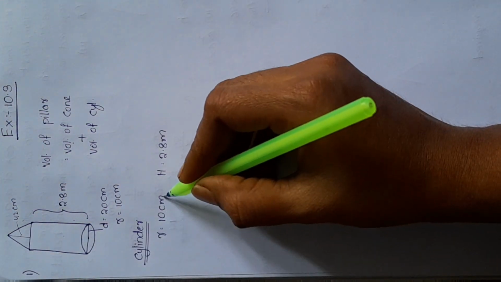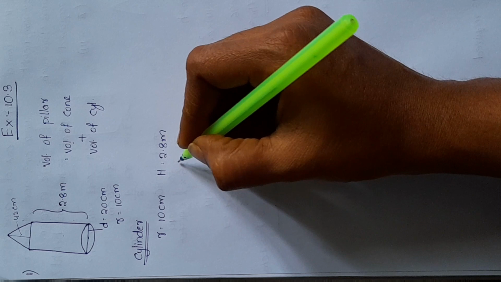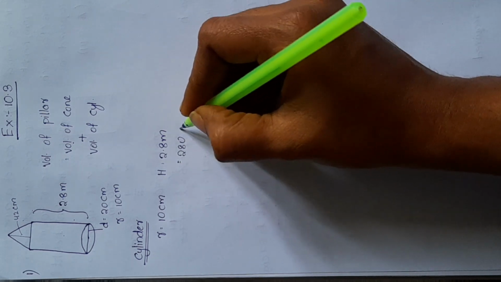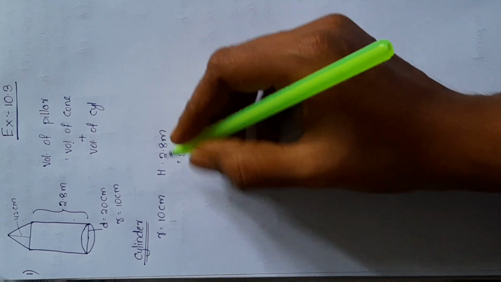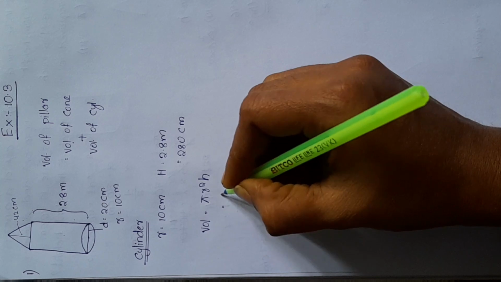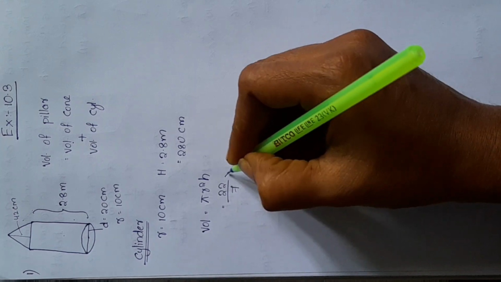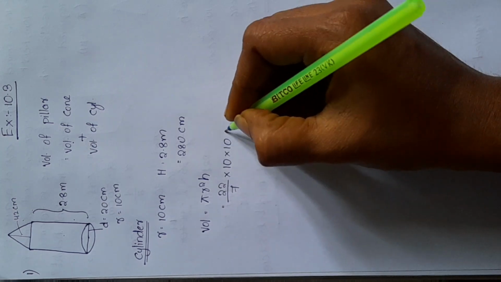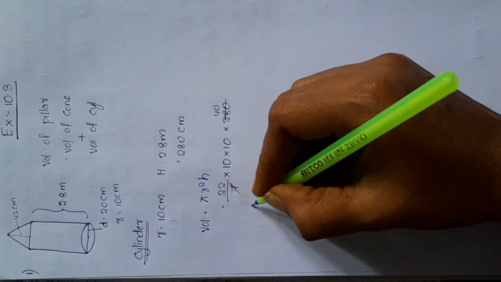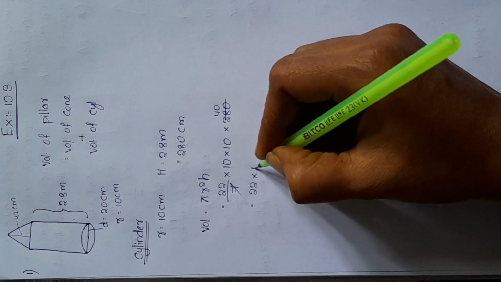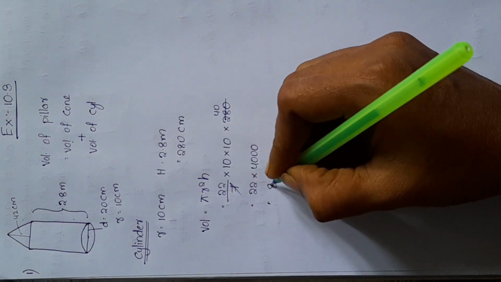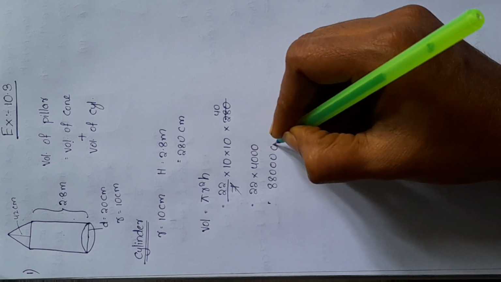For the cylinder, R is 10 centimeters and height is given as 2.8 meters. Converting this into centimeters, we should multiply it with 100. So we get 280 centimeters is the height of the cylinder. Now the volume formula is pi r square h. Let us substitute the values. 22 by 7, R value is 10. So 10 into 10, h is 280. 7 fours is 28. So 22 into 4000. We get the volume of the cylinder as 88,000 centimeter cube.